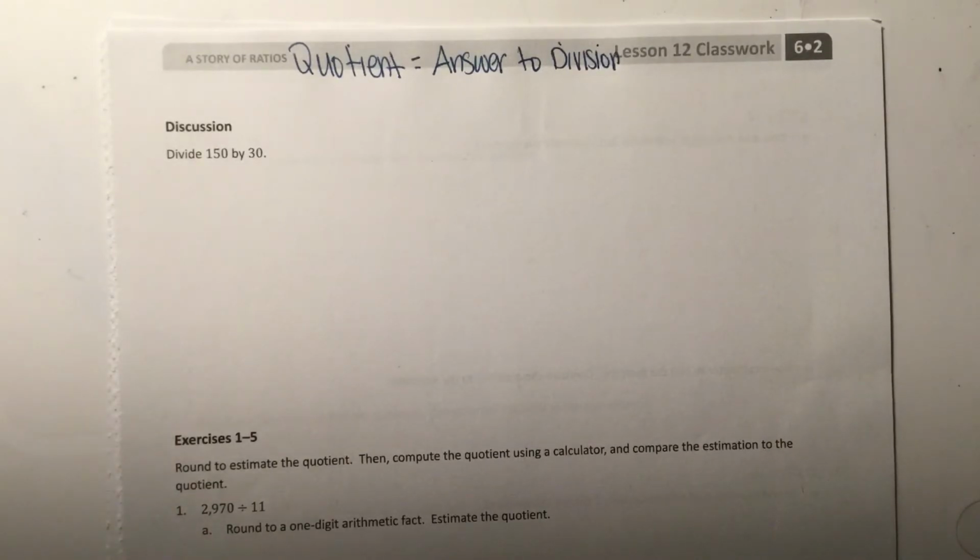Let's review again. Our sum is for adding. Our difference is for subtraction. Our product is for multiplication. And then here we are, our quotient is for division. Okay. Today is all about estimating and rounding and that mental math that goes along with it.